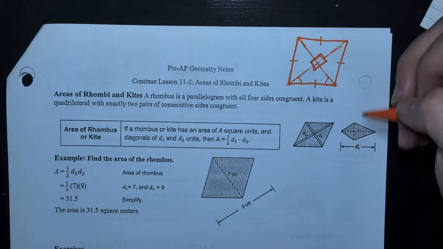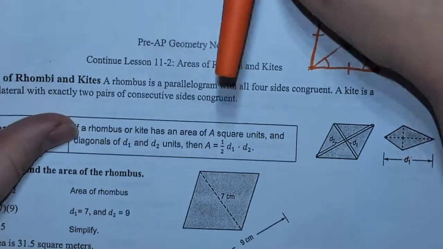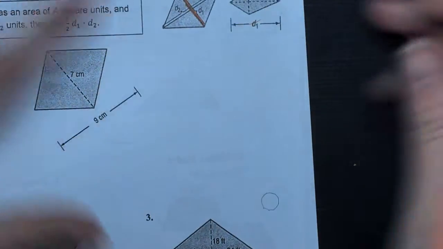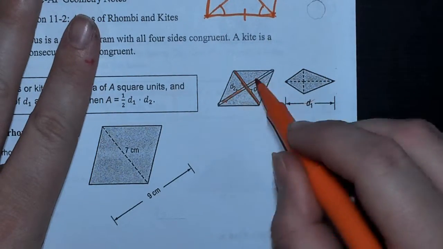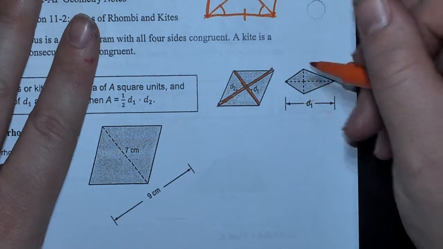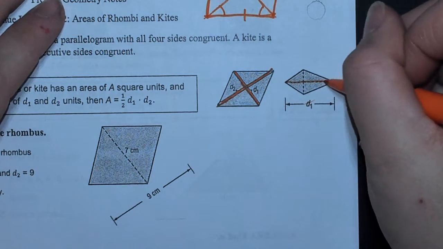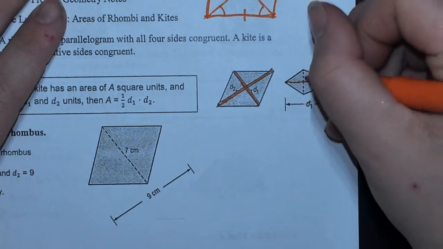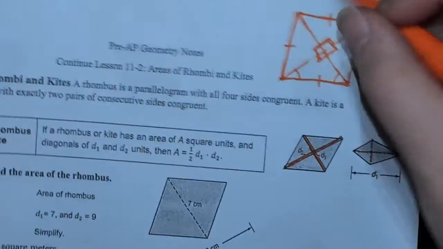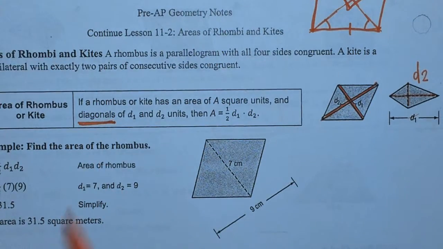All right, kite. This is a kite. So when I'm talking about diagonals in a rhombus, here's your diagonal 1. Doesn't matter which is which. Diagonal 1, diagonal 2. And then in a kite, diagonal 1 is right here, going side to side. And D2, diagonal 2, is going up and down. So these D's right here stand for diagonals.